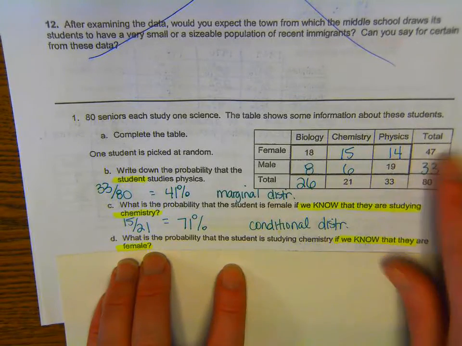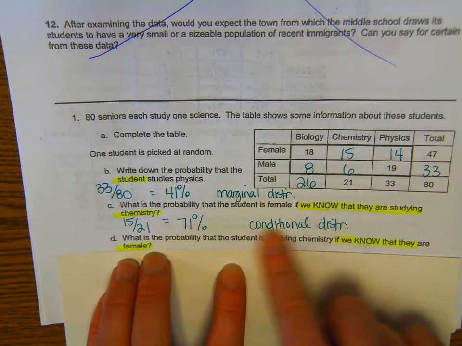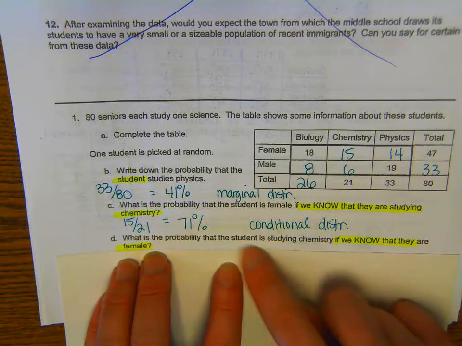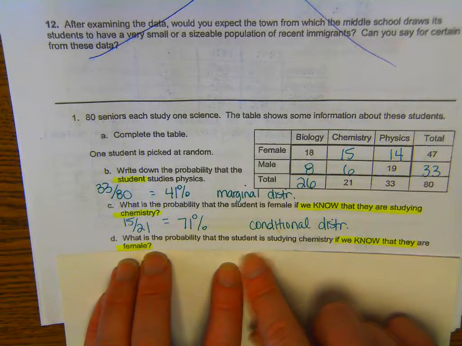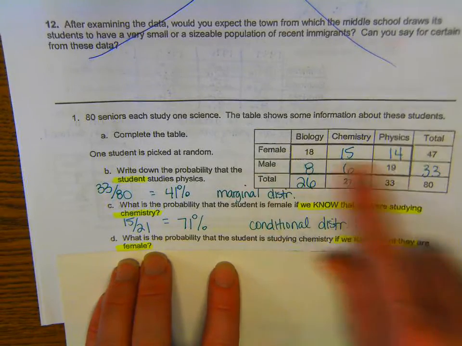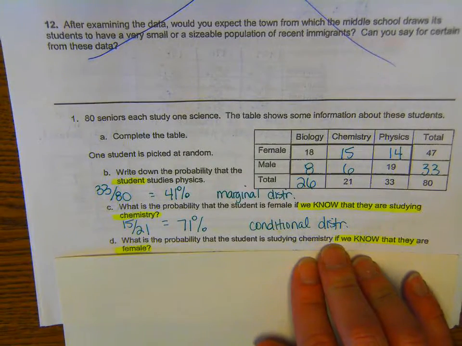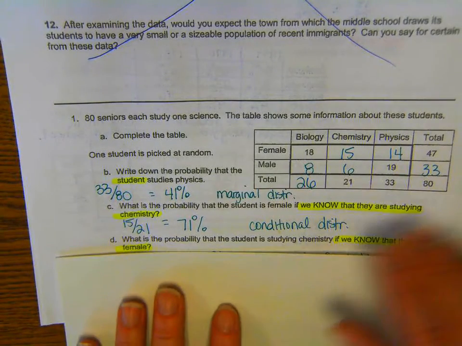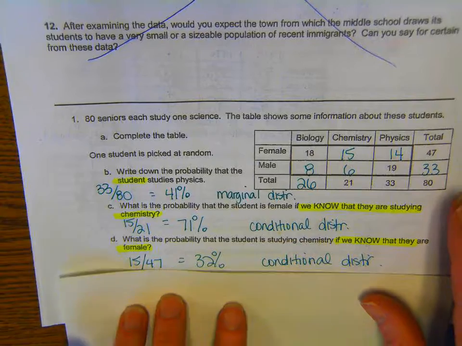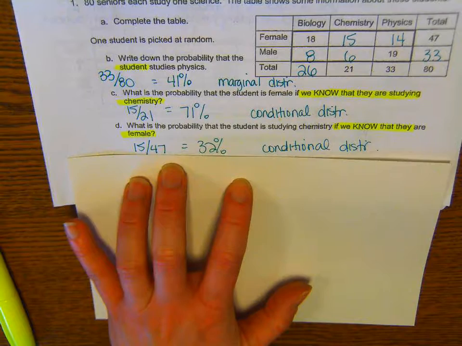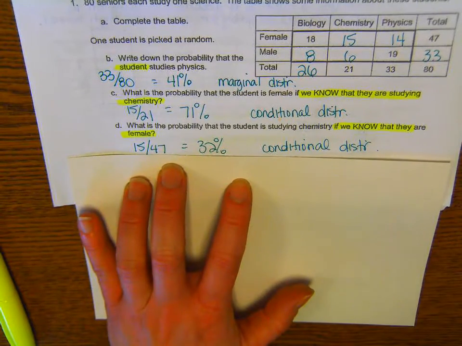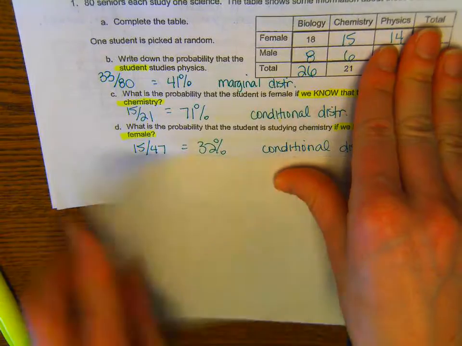And so here's the thing. In this probability, in this total group, there were males. In this total group, there are not males. This is just all of the females. So in other words, if I took, let's say, our school, and I separated into female and male, and I just looked at the females, and then I broke it down by what science they were studying, it should be 15 out of 47, 32%. This is another example of a conditional distribution. Is that the last one I asked?